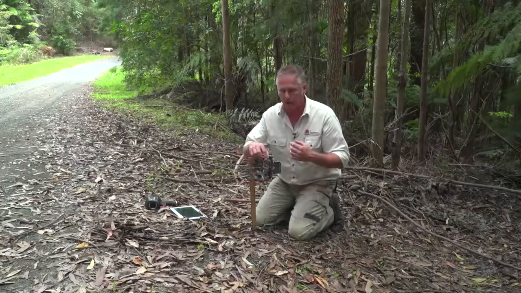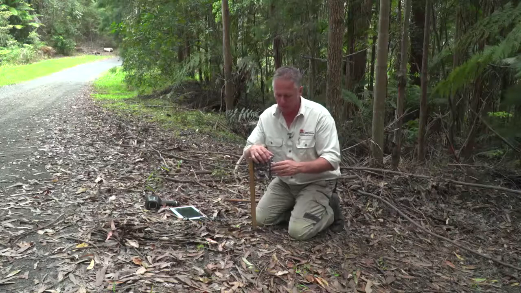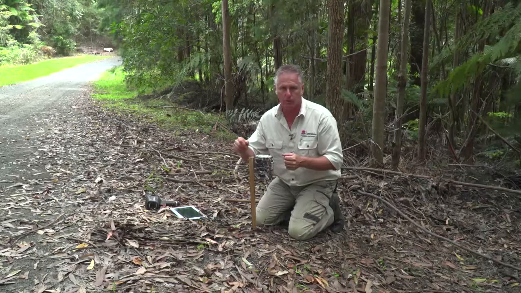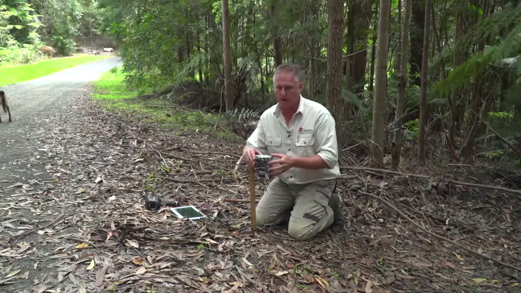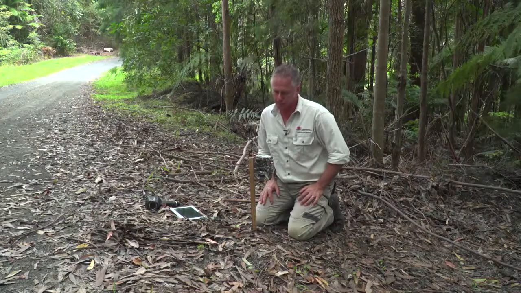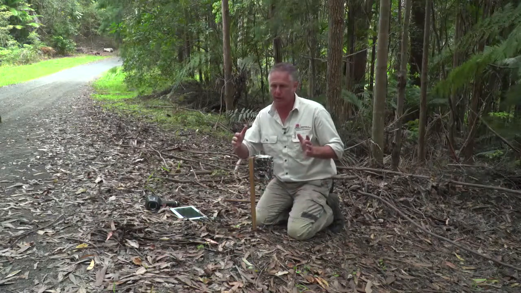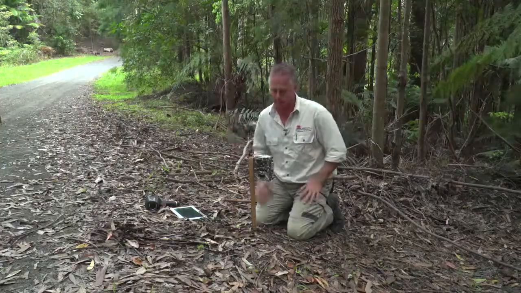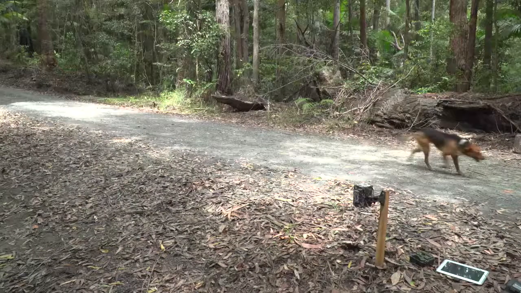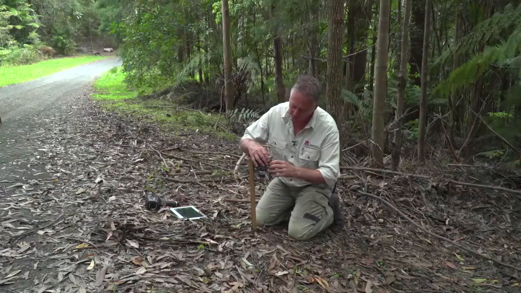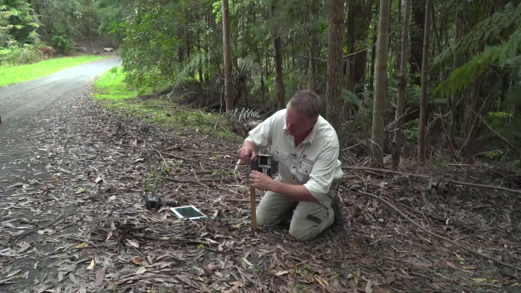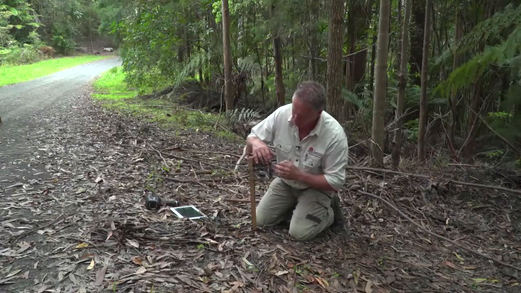Now the next thing to do is to, once you've visually checked that it's in the right location and you've run an animal or yourself past it, is now we're going to take some photos and make sure that the camera is set up properly in aspect and backdrop. So it's now taken 10 photos. So now what I'm going to do is I'm going to turn my camera off. Remember to turn the camera off when you're taking batteries and SD cards out.